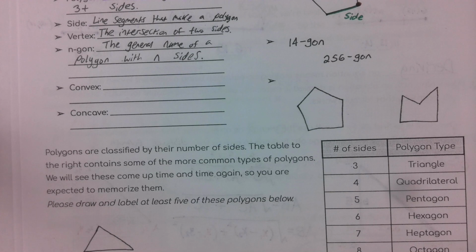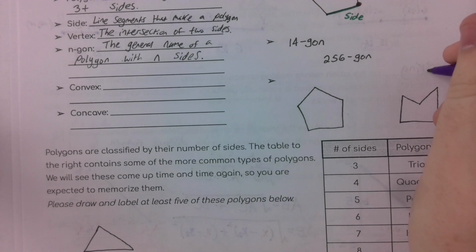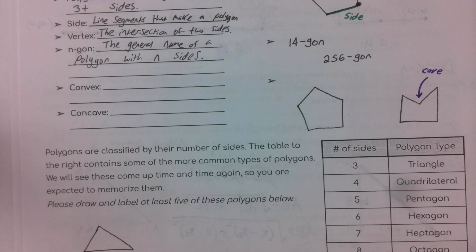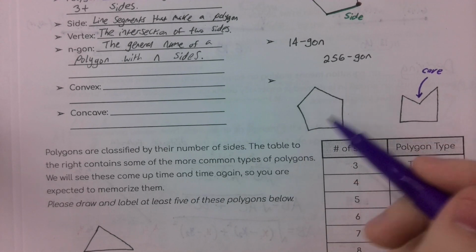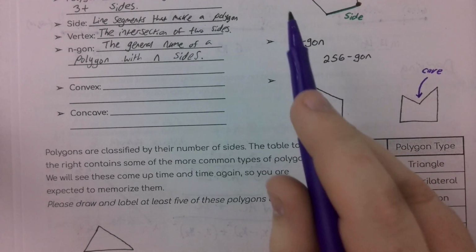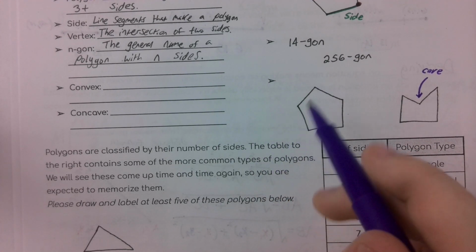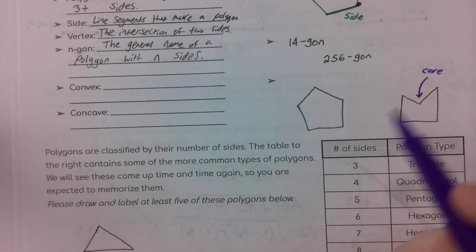The easiest way, in my opinion, to identify a concave polygon is if it looks like it has a little caved-in portion, a portion of the polygon that sort of dents in a little bit. Convex polygons don't have any caves. All the points are sticking outwards. So if all your points are sticking outwards, it's convex. If one of your points is sticking inwards, it's concave.